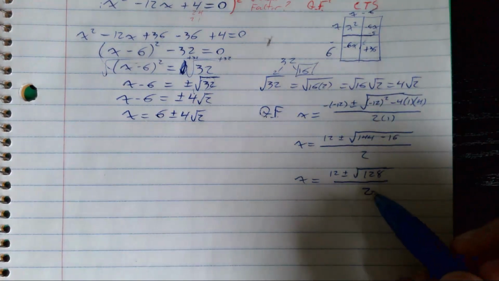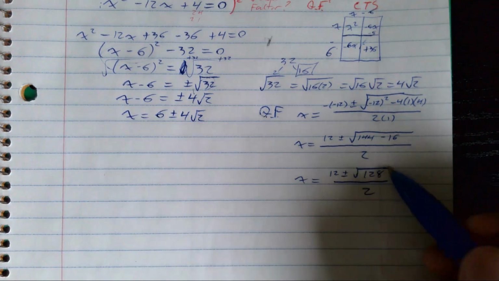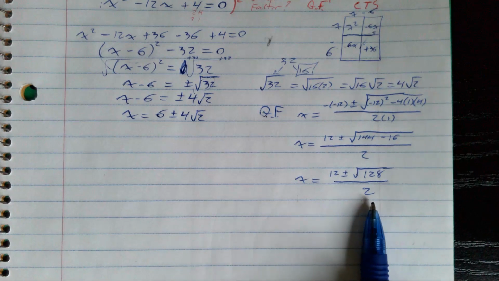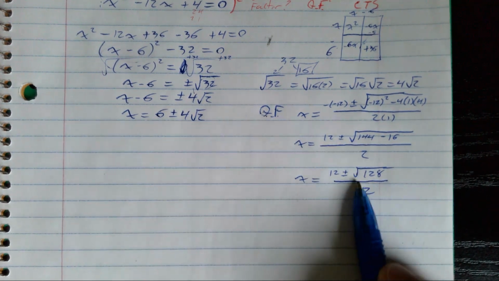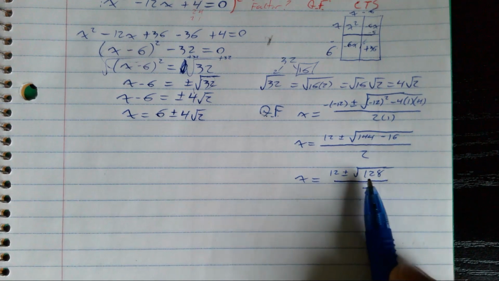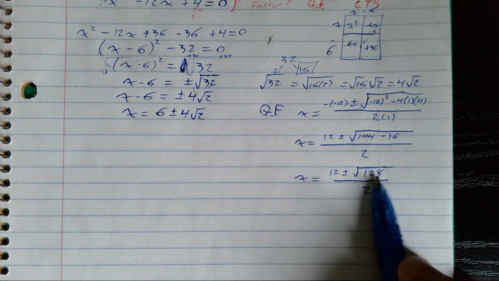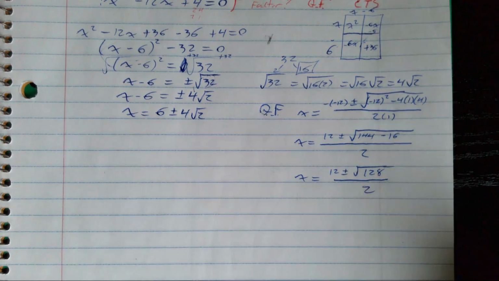It is very easy to accidentally divide the 12 by 2 and not divide the root 128 by 2. We would have to use the distributive property of division. Both of these are supposed to be divided by 2. Problem is, this isn't a 128. Half of the square root of 128 isn't the square root of 64. That's very, very silly. The square root of 64 is an integer. The square root of 128 isn't, so how could 128's square root divided by 2 be an integer?